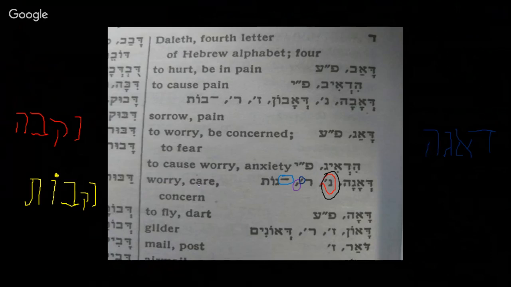Which means what? Worry, care, or a concern. Then in its pluralized form, you have what? Agot. So what happens is the hay drops off, and then you get the ot sound. So aga, agot.